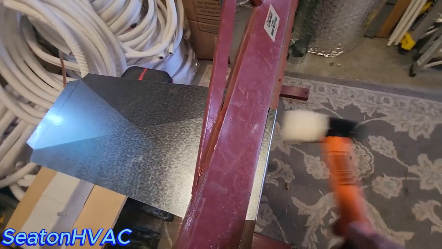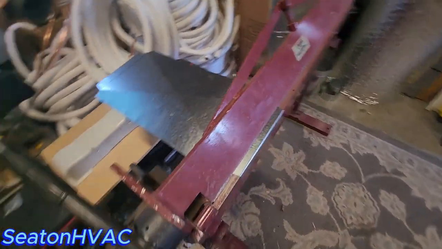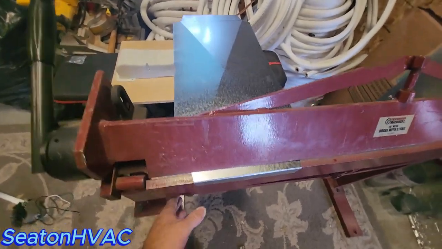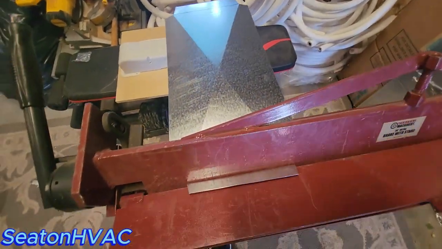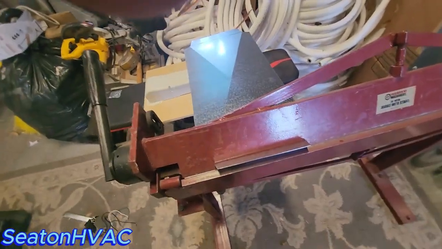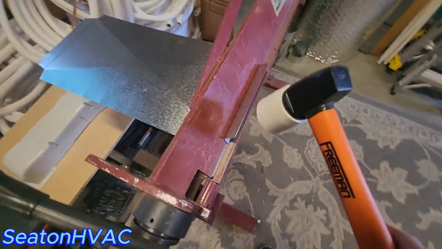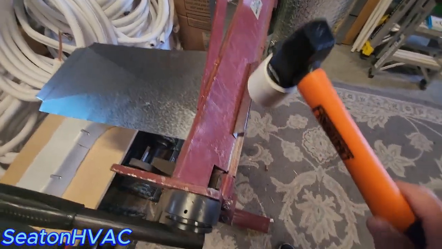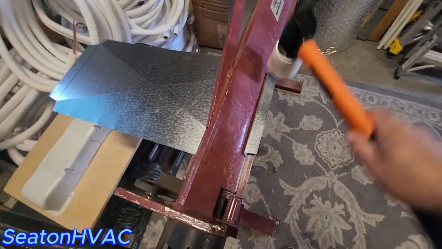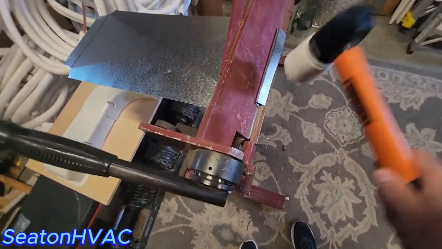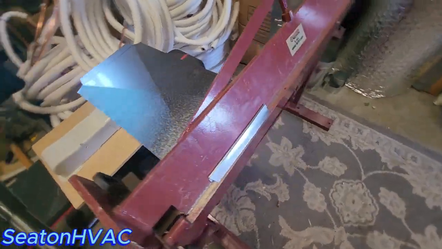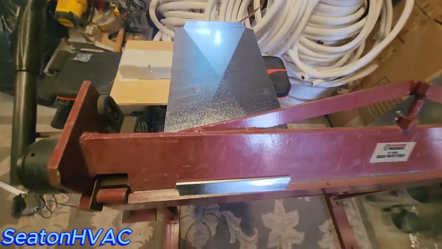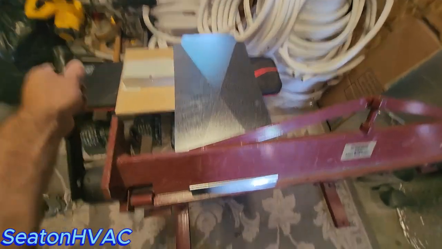I gave up on my harness, it sucks. Okay, so all the way flat. Then you're going to take your brake here, and you're going to bend that all the way as far as you can. Okay, then you're going to take your rubber mallet again and hammer it down all the way as far as you can. Okay, then let's see if I can do this with one hand.